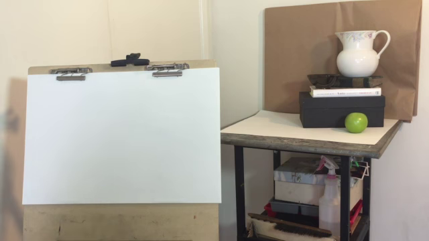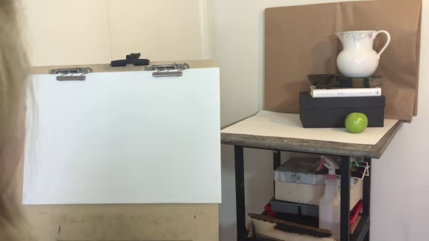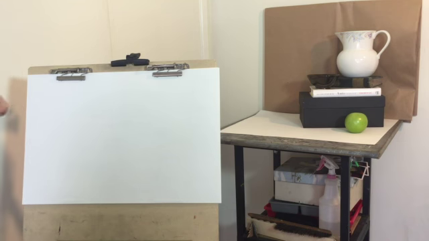So why do we try the vertical and the horizontal? It's really just to give you an idea of which way the composition is going to fit best on your paper, to see which is interesting, that gives you the most balance and space around your objects.